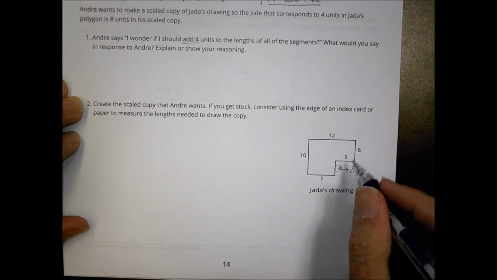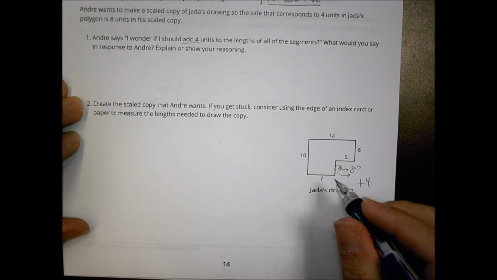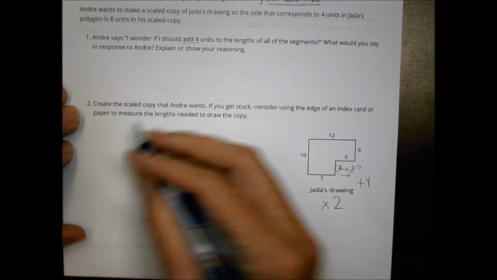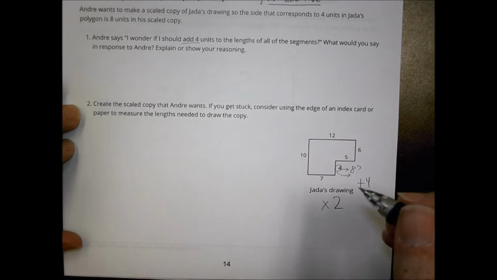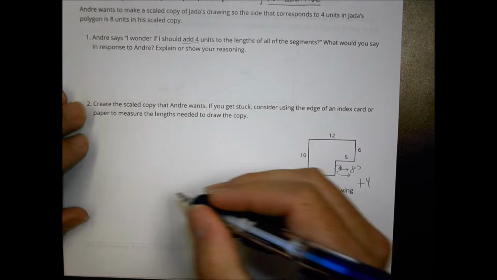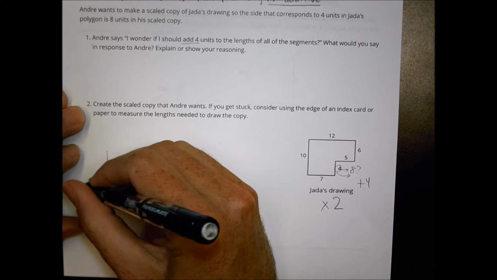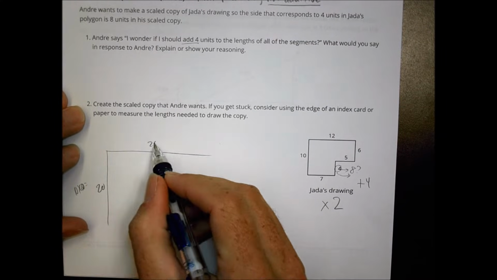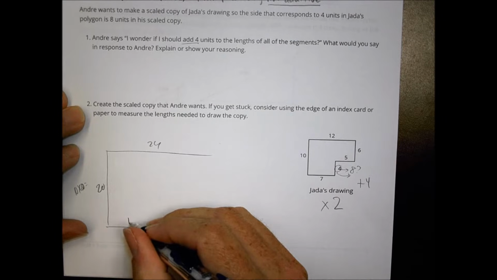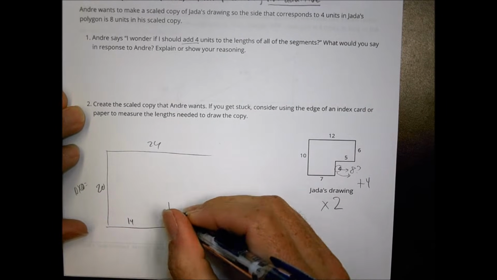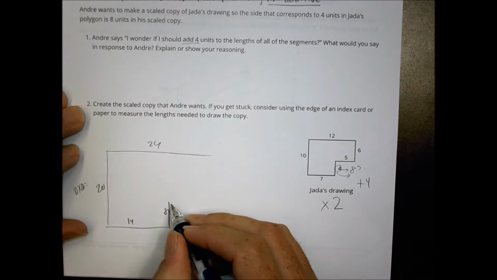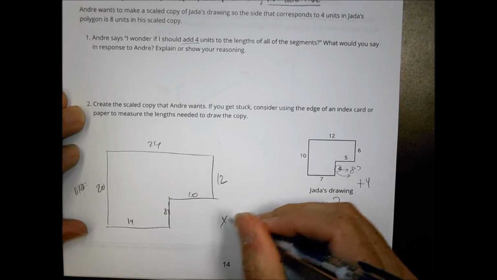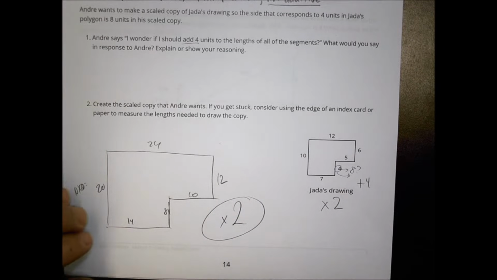But what should be happening is deciding, how do I go from 4 to 8? Well, that's going to be a multiplication factor of times 2. And so to do that, if I was to make one like that, I would say 10 times 2 is 20, and I make that a 20. I'd make this a 24, and so on. I'd make that a 14, and right now I'm just making up some numbers for my lengths, not measuring it. I'd make an 8, I'd make a 10, and I'd make a 12. So everything would have a scale factor of multiplying by 2.